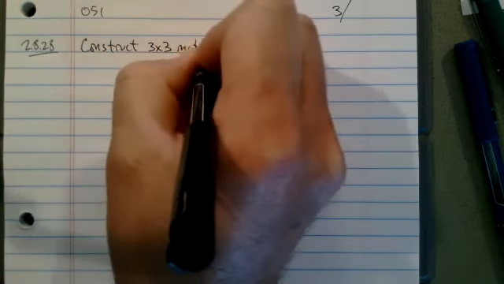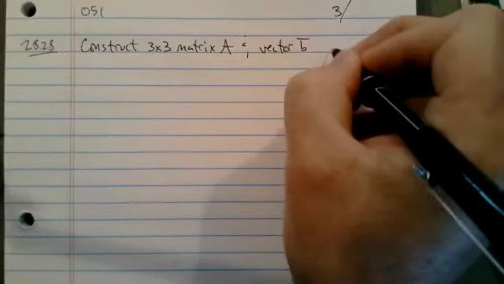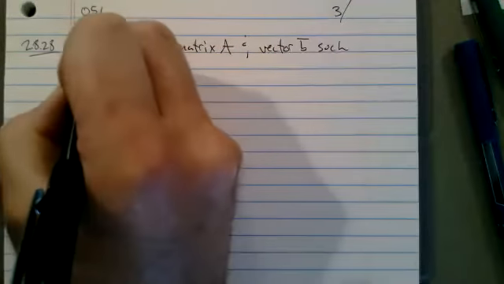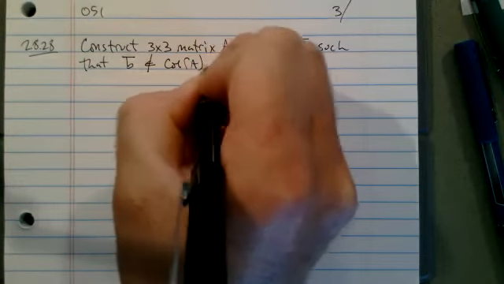Okay, let's see what we've got in 28. So 28, we want to construct a 3x3 matrix A and a vector B such that B is not in the column space of A. So A is a 3x3 matrix, and vector B such that B is not in the column space of A.